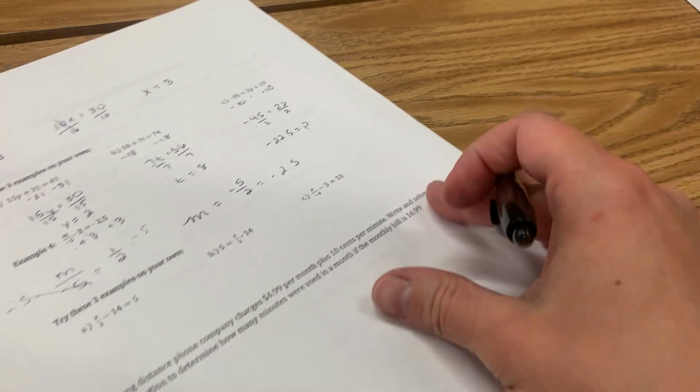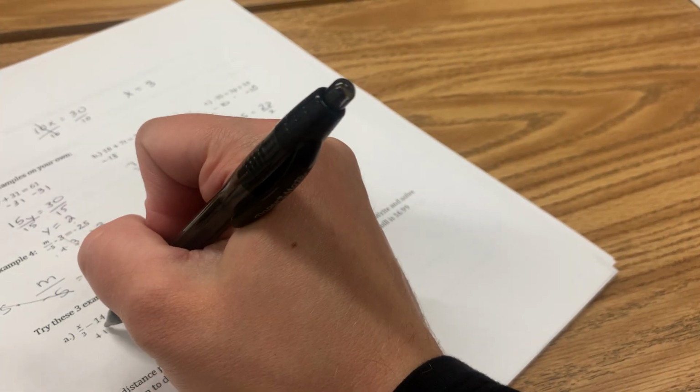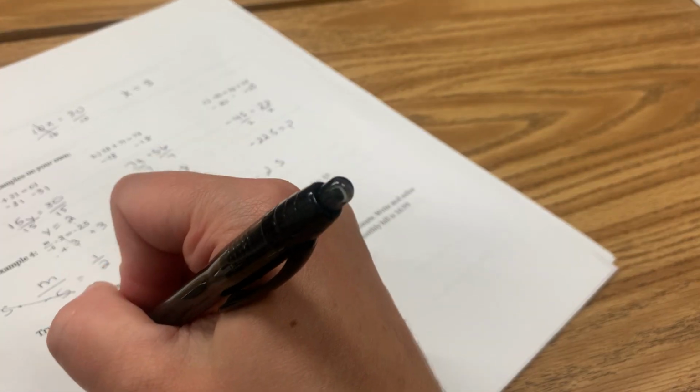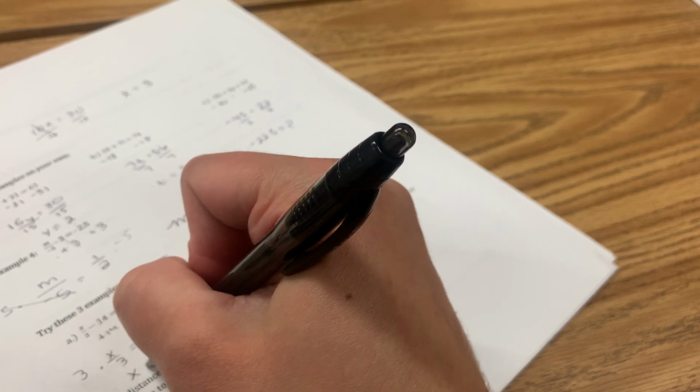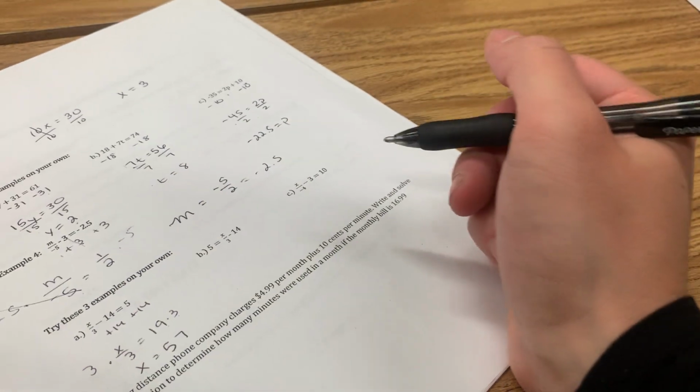All right, now I'm going to try these examples. I want you to pause the video and then come back. We're going to add 14 to both sides, so we're left with x over 3 equals 19. And then we're going to multiply both sides by 3. X is going to equal 3 times 9 is 27, carry the 2, it's going to equal 57.